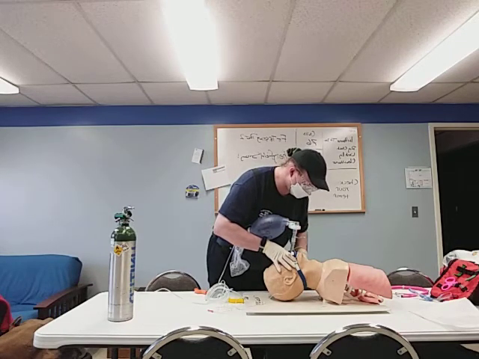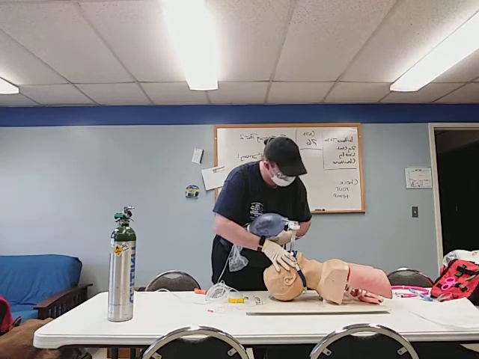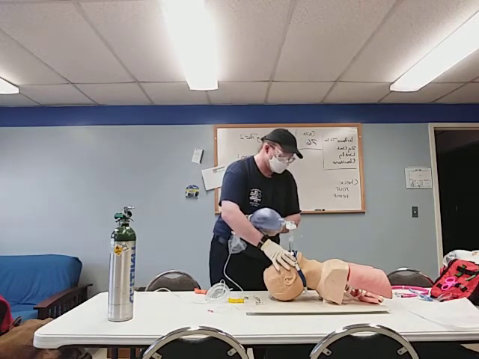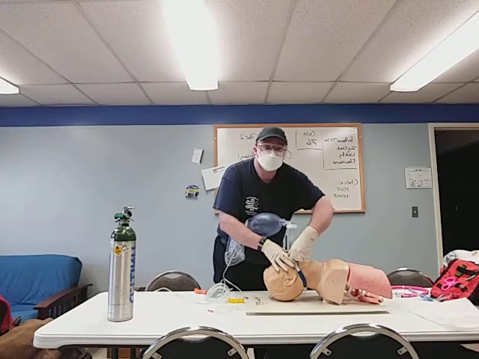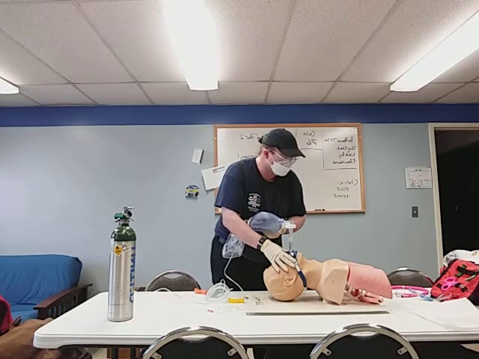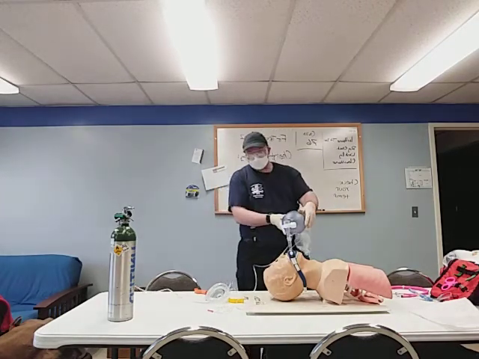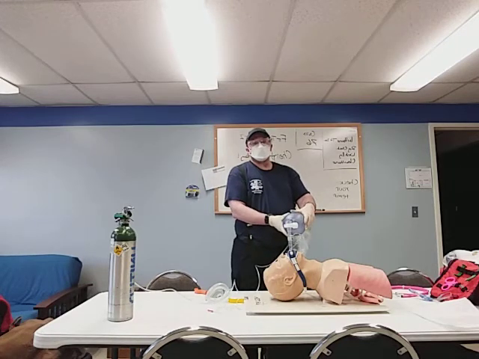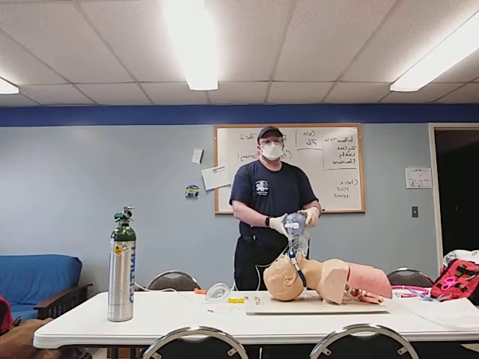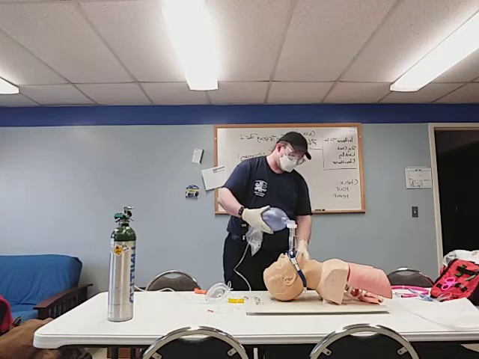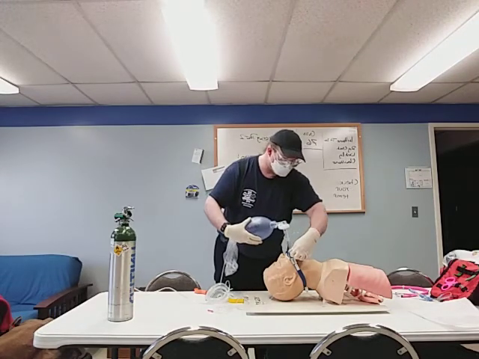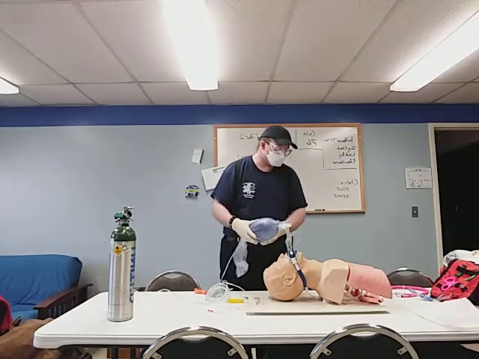Really, I need to be careful not to squeeze too hard or too fast during ventilations. Although with this airway, it's better because I have less chance of bypassing the trachea and putting air into the stomach. But you want to be gentle. All right, I believe my tube is secure.